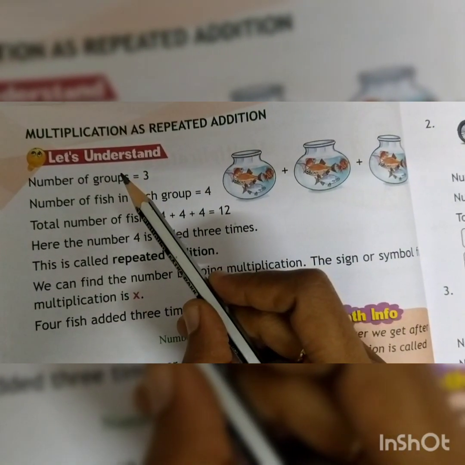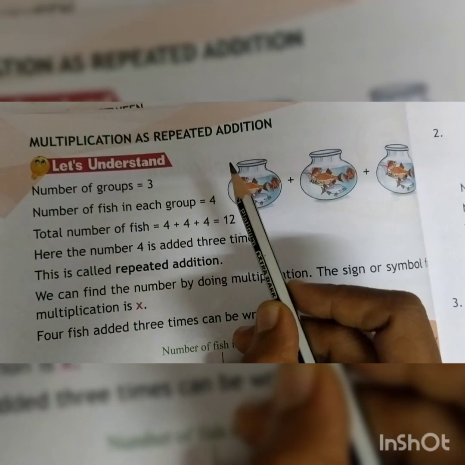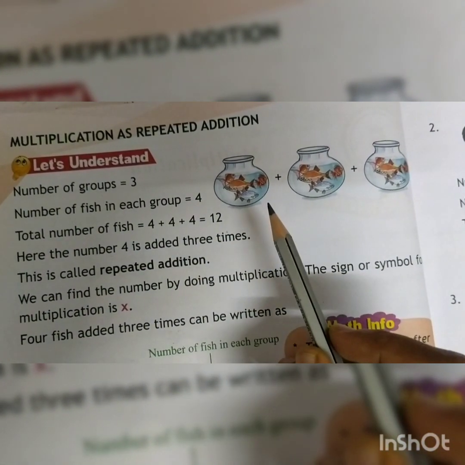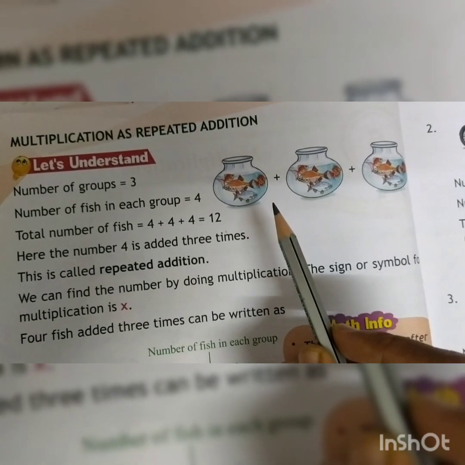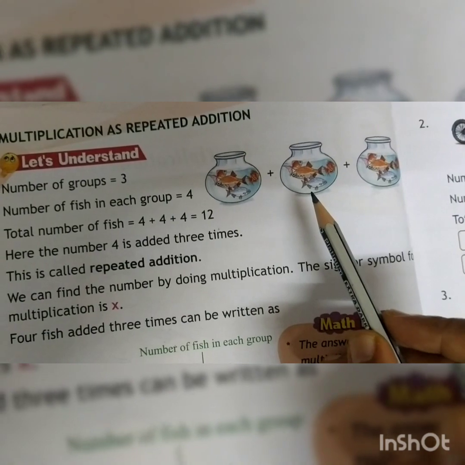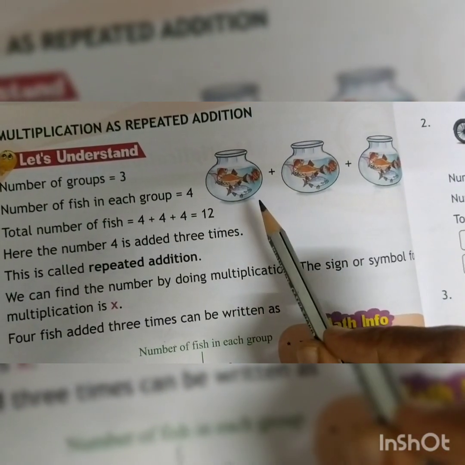Now we are going to discuss multiplication as repeated addition. Here one picture is there. All of you look at the picture. How many bowls are here? There are 3 bowls here.